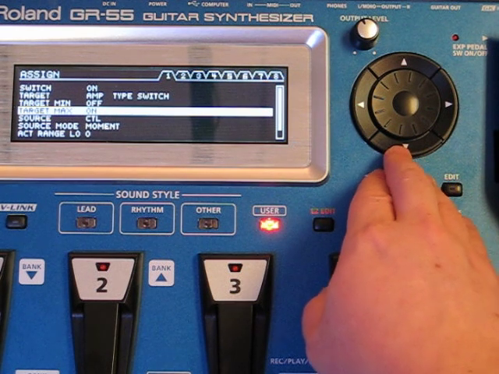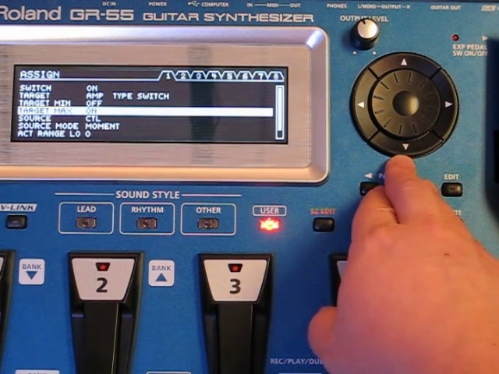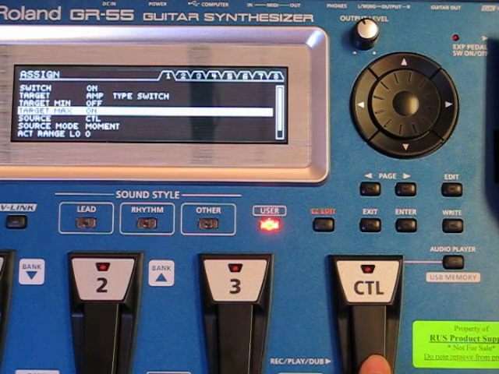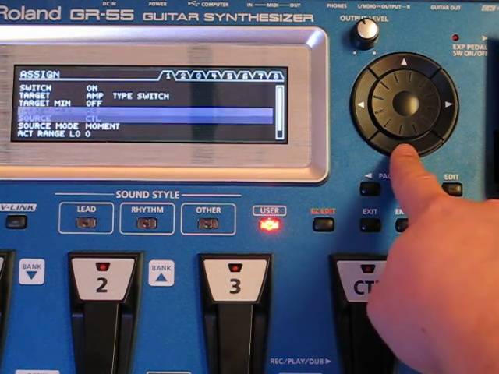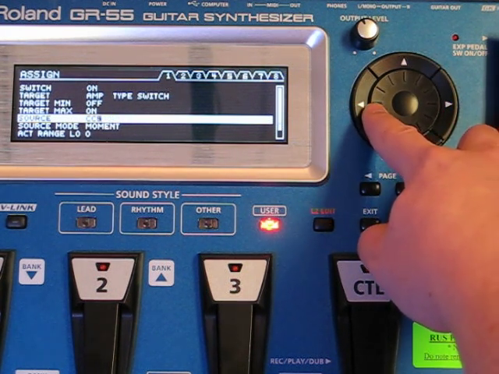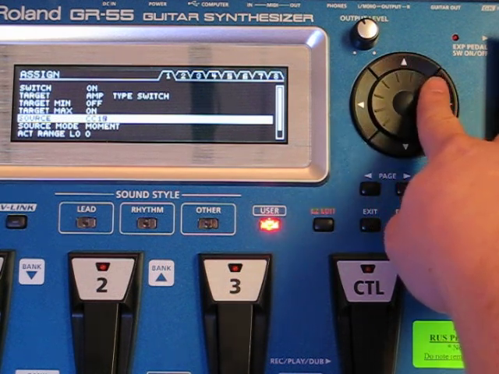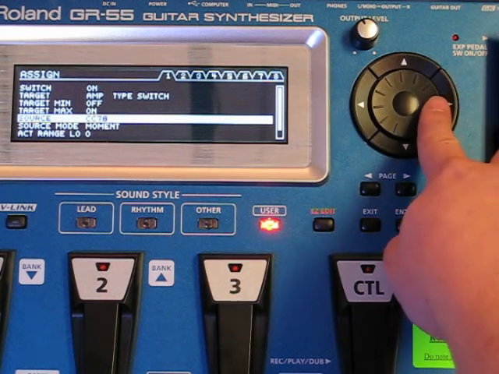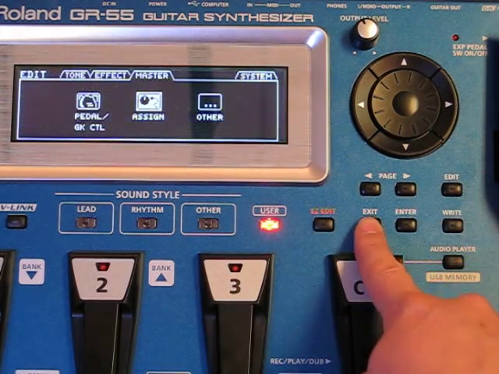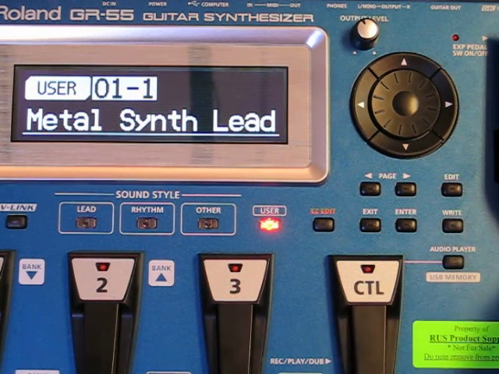Now my source is what will be doing this action. Right now it's set to my CTL pedal, and that's fine if you want that to happen. But I actually want this to turn on and off via a MIDI control change message from another device. So I've already pre-chosen that I want the MIDI control change number 80 to do this action. So I'm going to turn this dial until my source says CC 80. And there we go.